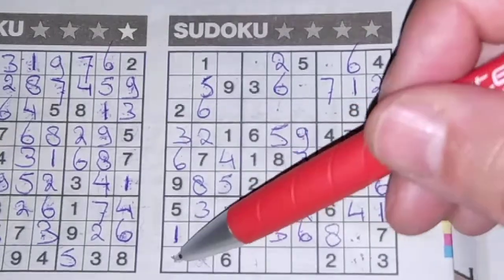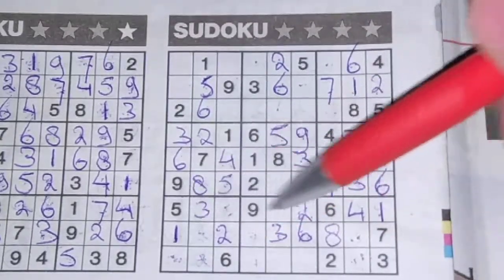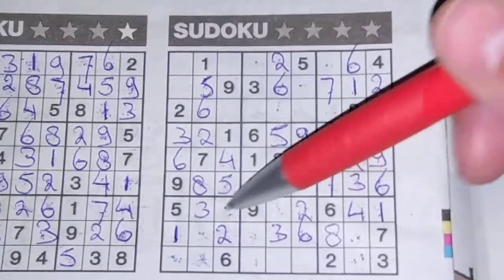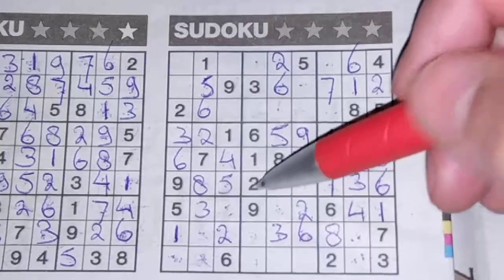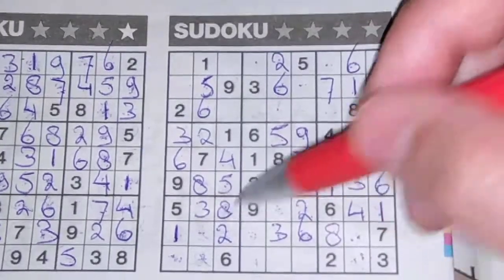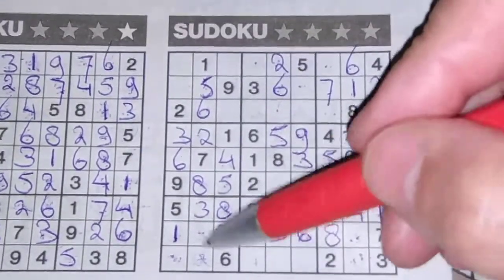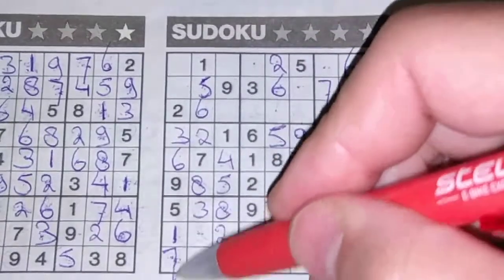And I remember 7 and the 8. How about this row? 7 and the 8 are missing. Now we have an 8 here. So no 8 there. 8 should be here. And the 7 goes there. This should be a 7.